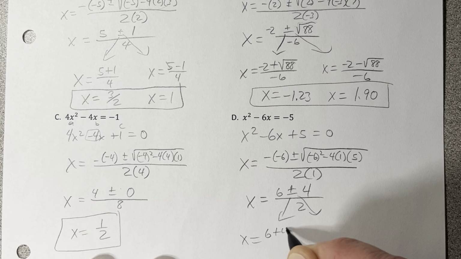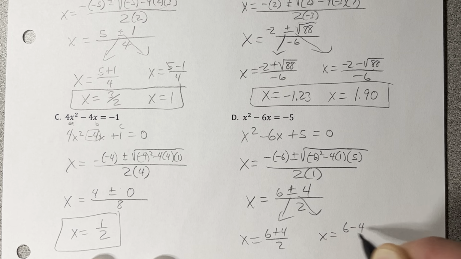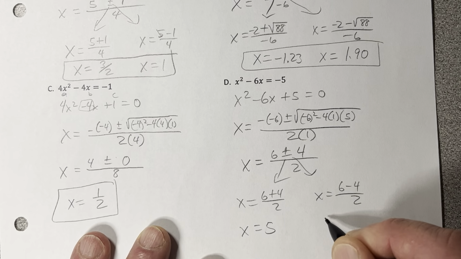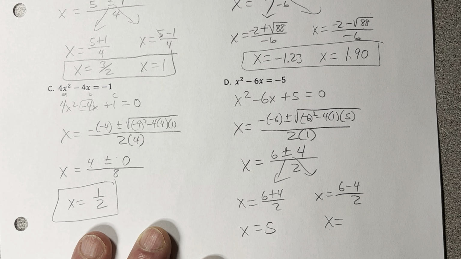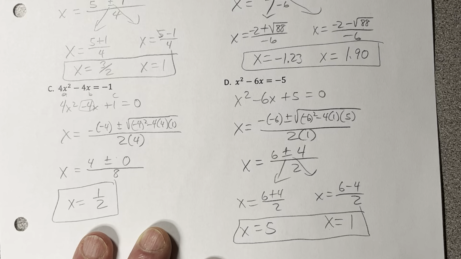X equals 6 plus 4 over 2, which gets me 5. X equals 6 minus 4 over 2, which gets me 1. And I got my 2 solutions.